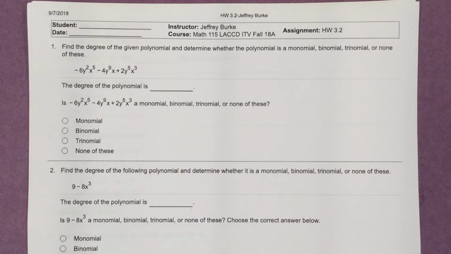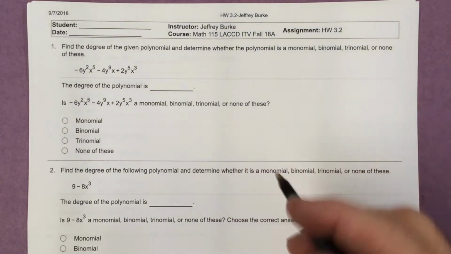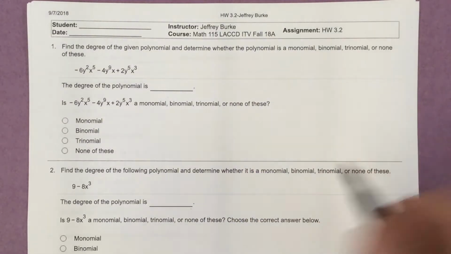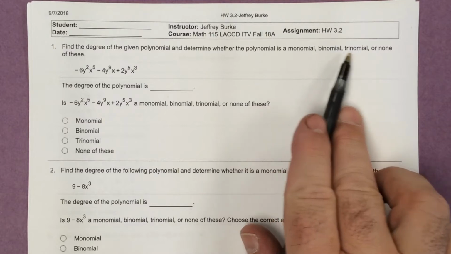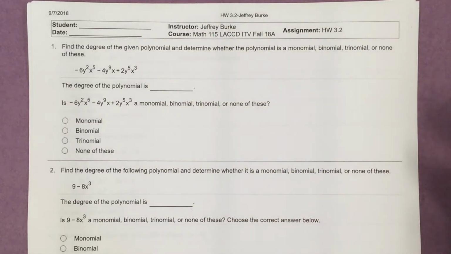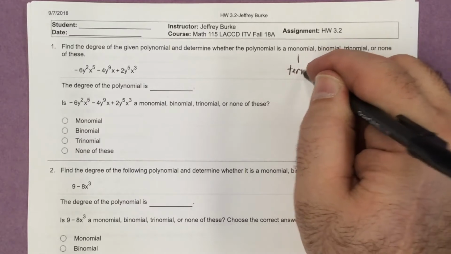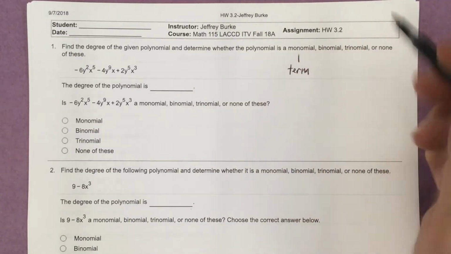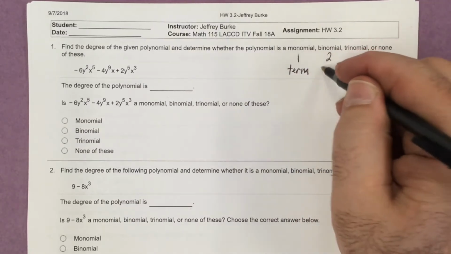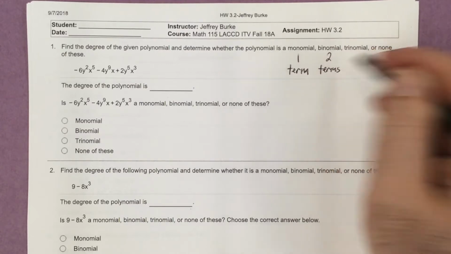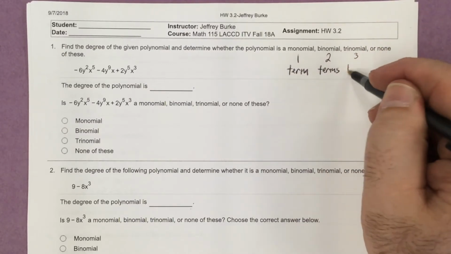So when we're talking about polynomials, we should be talking about, okay, what are the different types of polynomials? First off, a monomial is a polynomial. A monomial, a binomial, and a trinomial are all polynomials. In this case, a monomial is something that has one term. A binomial is something that has two terms. A trinomial is something that has three terms.